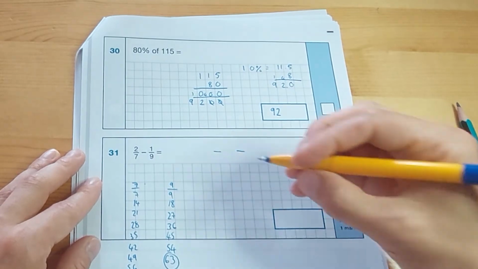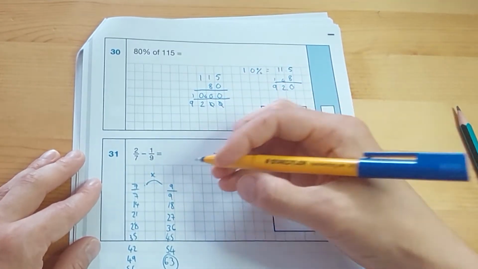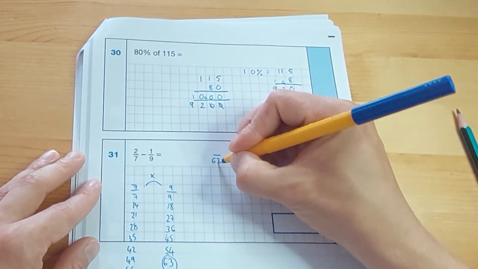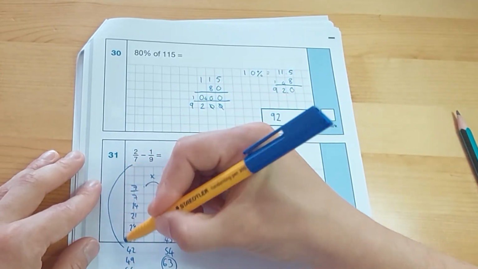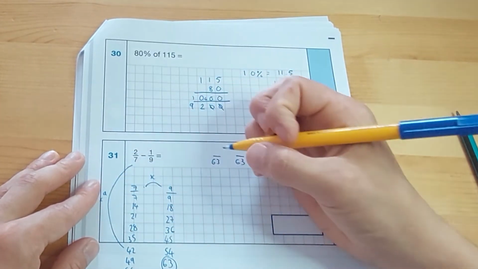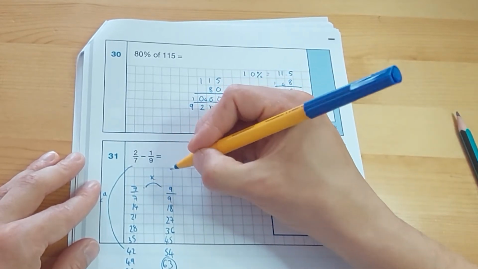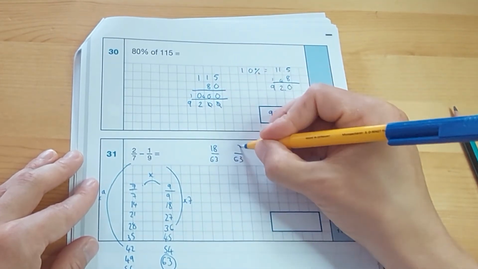So a quicker way of doing it could have been just to multiply those together, but you have to be sure. The other thing is that this diagram will help you in a minute. So 63 is going to be our denominator. How do we get from 7 to 63? We times it by 9, so 2 9s are 18. How do we get from 9 to 63? We multiplied by 7, so 1 times 7 is 7.